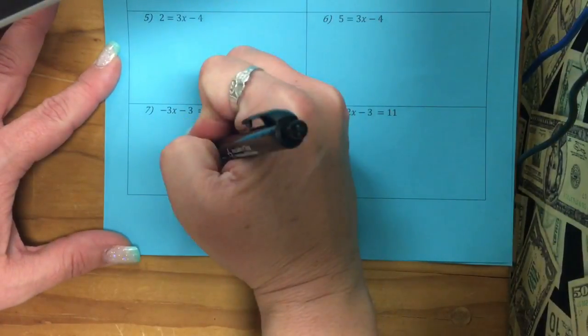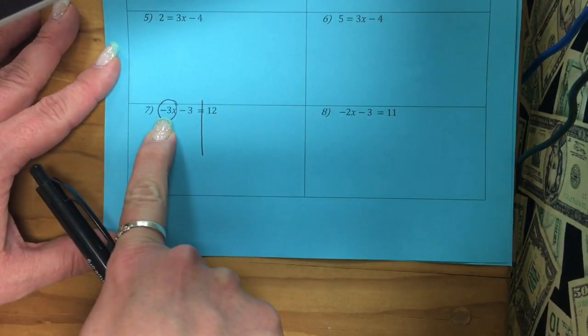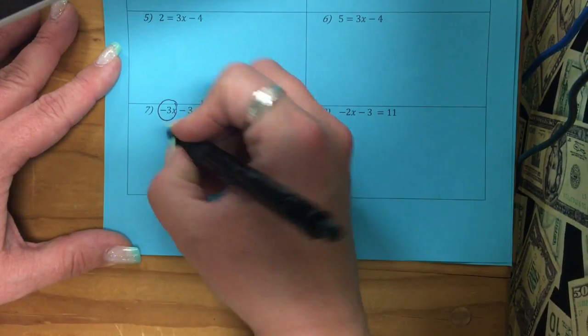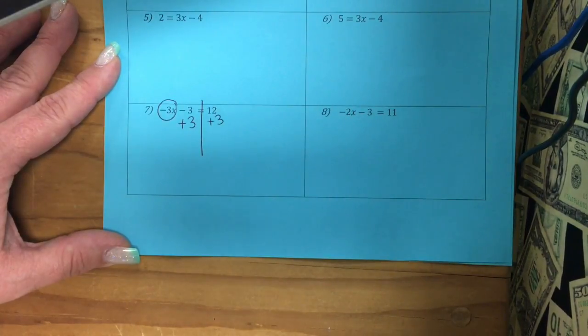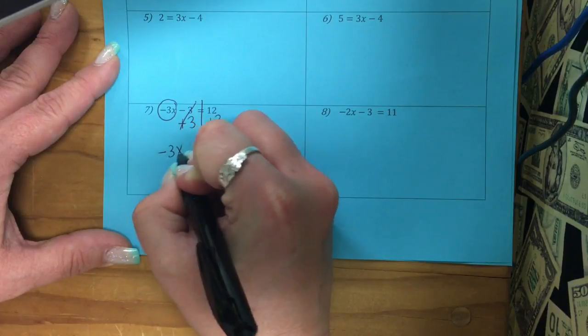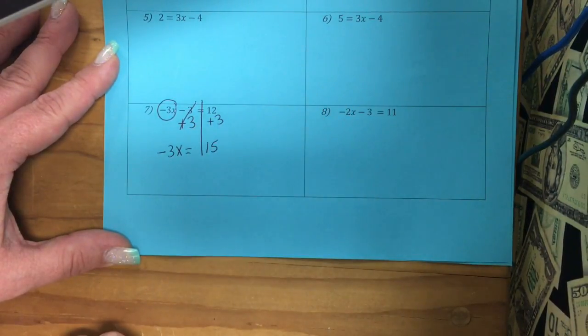I'm going to divide my equation in half, and circle everything that goes with the variable, which includes the negative sign. To undo subtracting 3, I add 3. What I do to one side, I do to the other side. This zeroes out. So I'm left with my negative 3x is equal to 12 plus 3, which is 15.